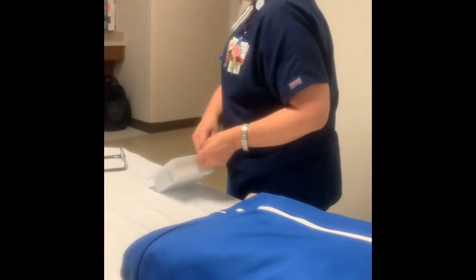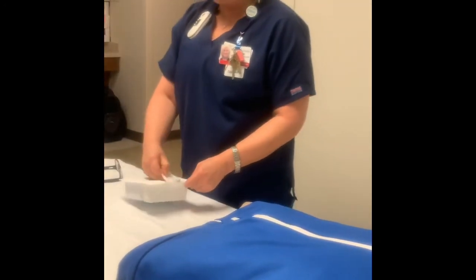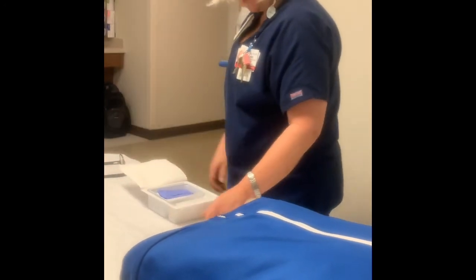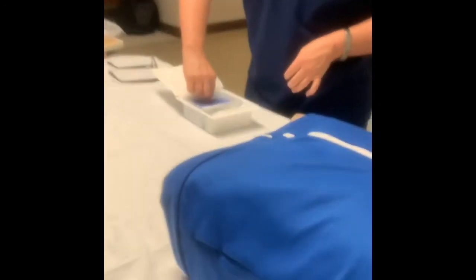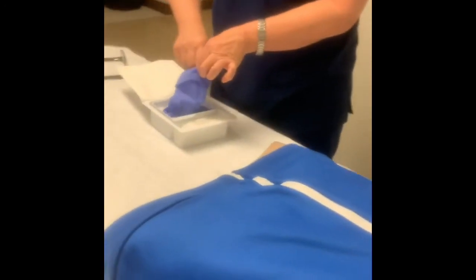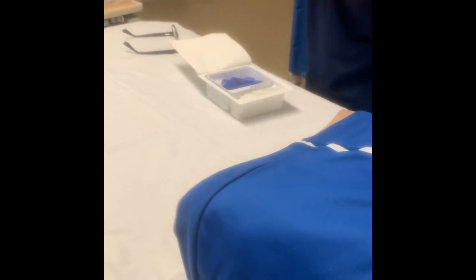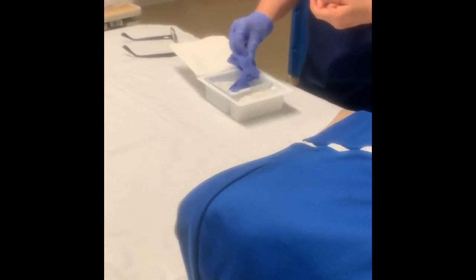Do we ever use peroxide anymore? No, peroxide is not used. We want to use regular saline. Absolutely. So, same thing, you're going to have a couple of gloves here. Okay, you want your saline out. And I always have someone put saline in for me.